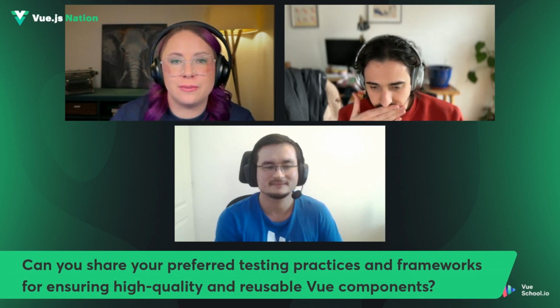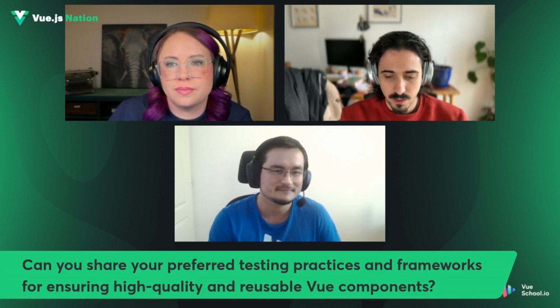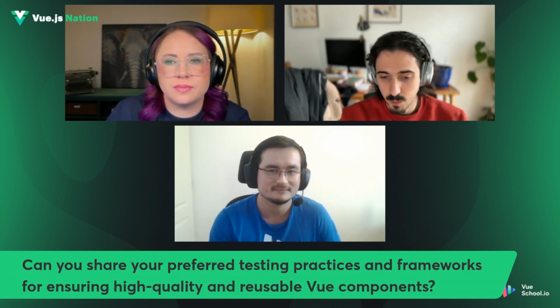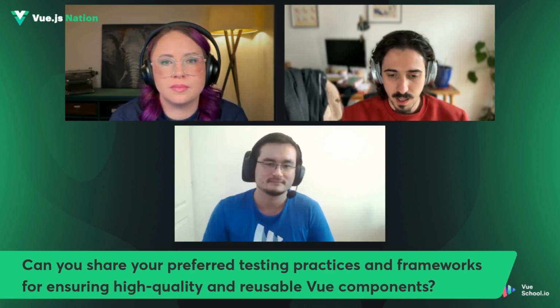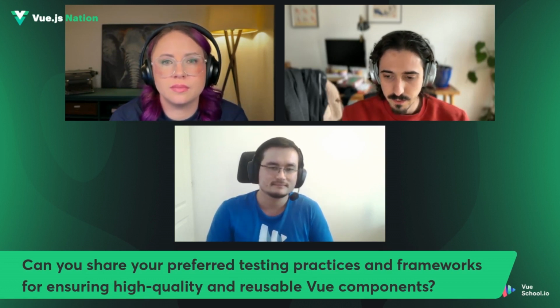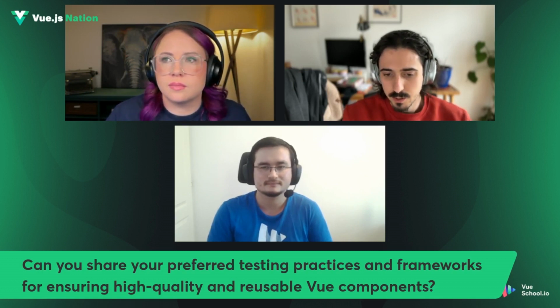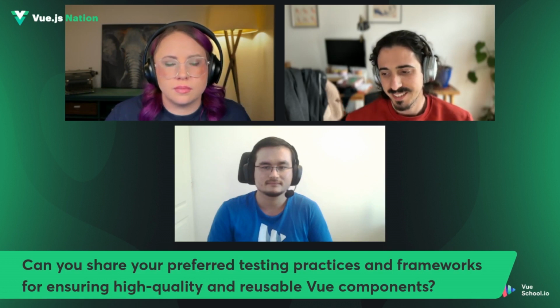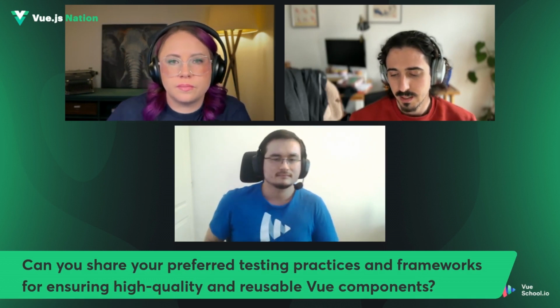When it comes to frameworks, I usually just go with Vitest nowadays and what comes with it, so expect and the spy mechanism that they have in place. If I need to go further, for example, some components are very related to the browser. I haven't done much lately to be up to date with the new trends, but some of the solutions I've used are Nightwatch, which is nice when you have to support all browsers.